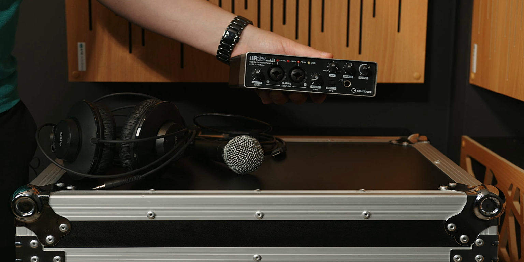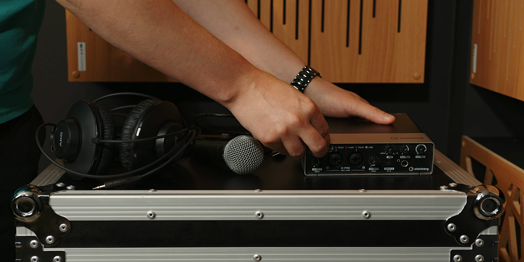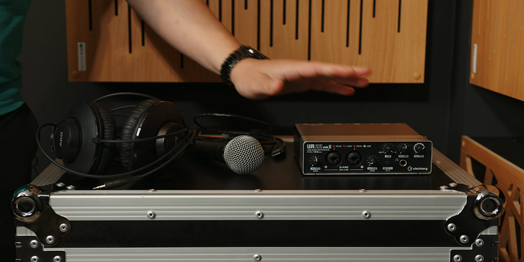Some audio interfaces may have more headphone outputs. For example, this one has just one, but there's another version of this one that has two. And there's obviously other audio interfaces that have even 3 or 4. So you want to shop for one that has the required amount of headphones.